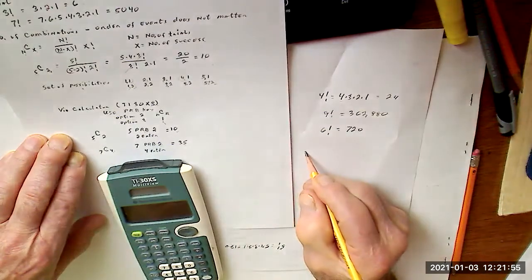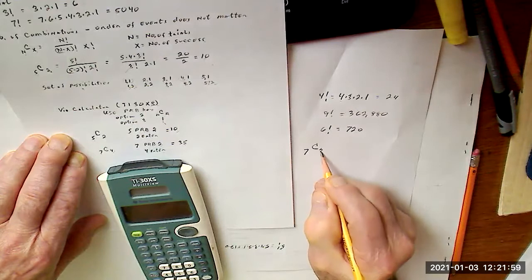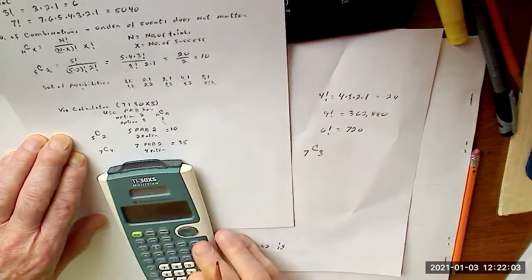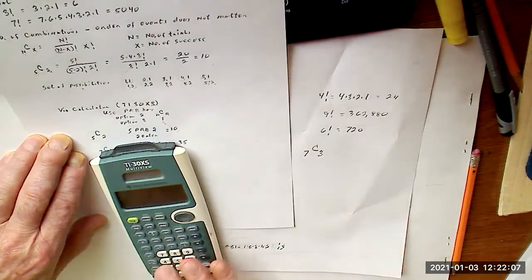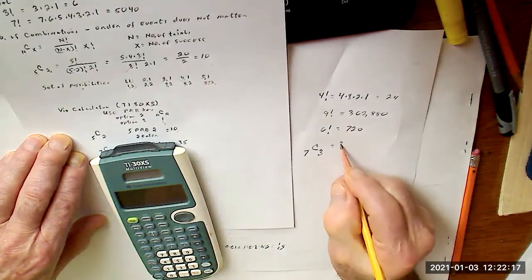How about the number of combinations of 7 events with 3 successes? What I'm going to do is put in the number of events, which is 7, hit the PRB key, option 2, and then I want 3 successes, enter. I'm coming up with 35.